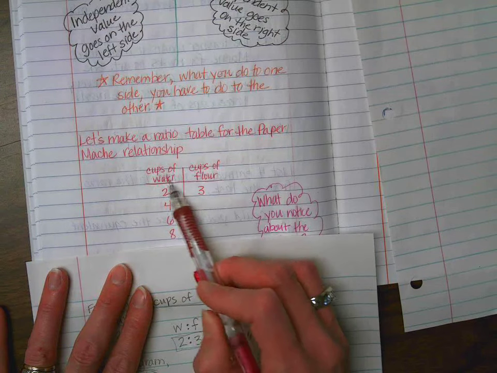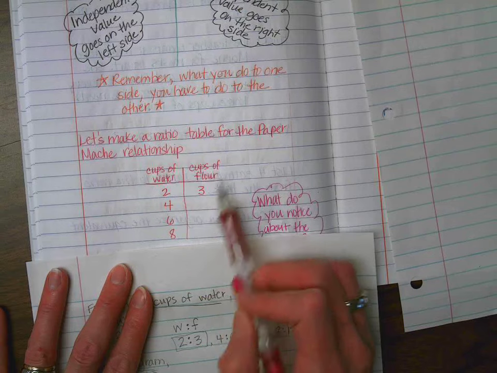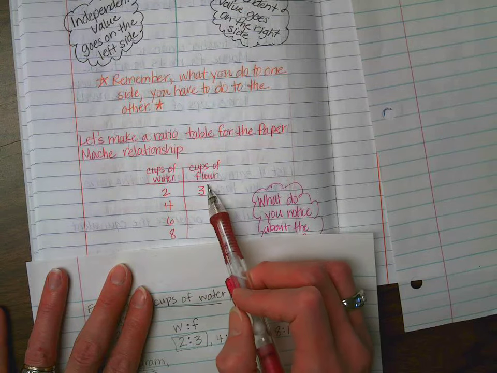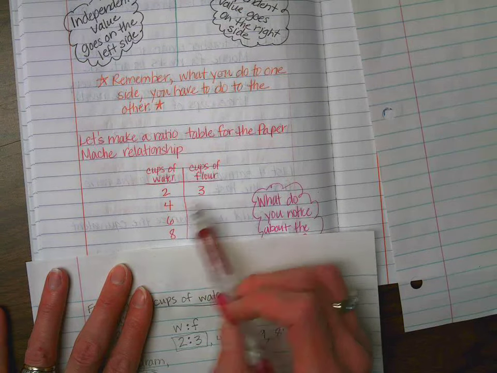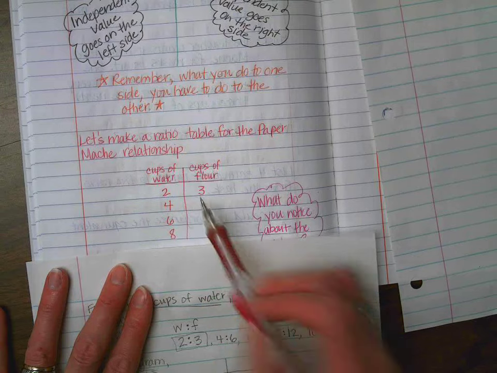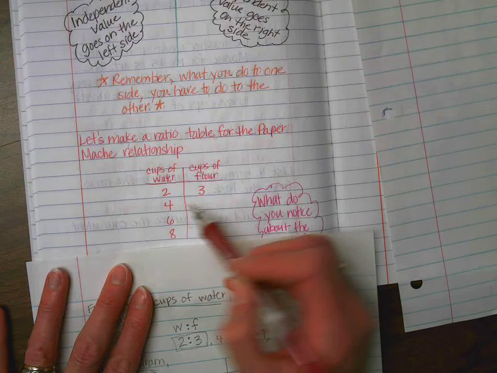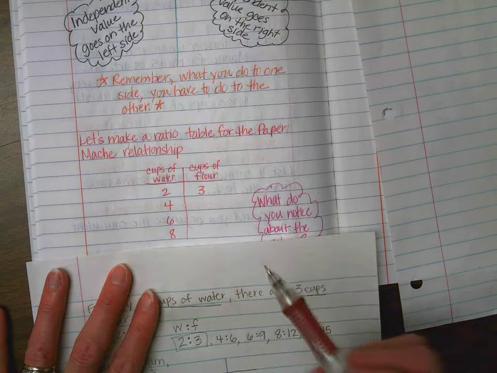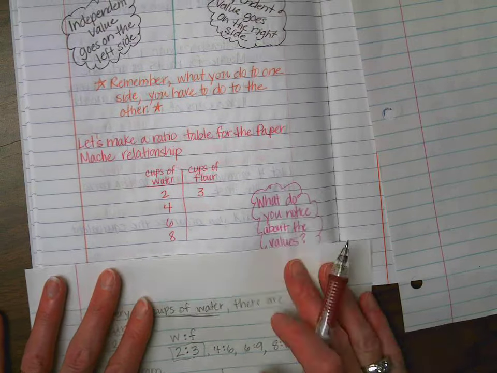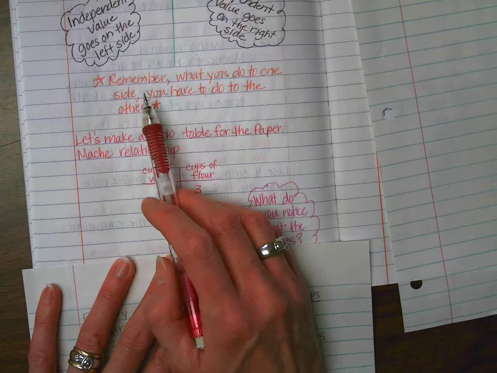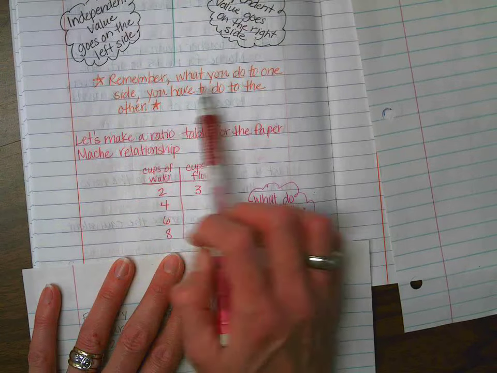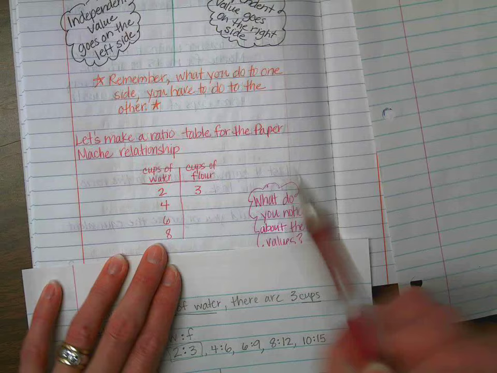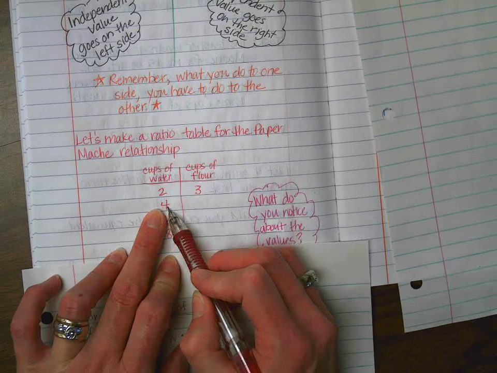On the ratio table, you put the 2 on the cups of water side, and the 3 on the cups of flour side. Does everybody see that? Okay, so that's how you list it in the ratio table. You don't list it with a colon anymore. You list it separated by that line of the table. Okay? So the equivalent ratios goes with this jazz hands rule. Remember, what you do to one side, you have to do to the other.